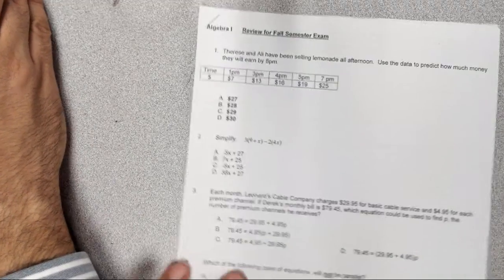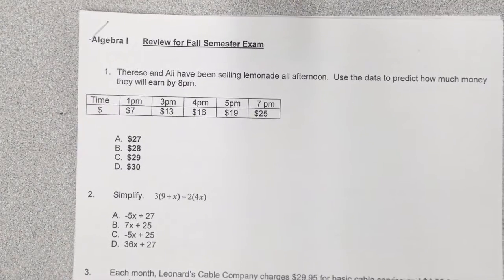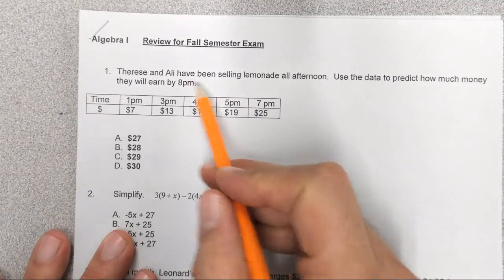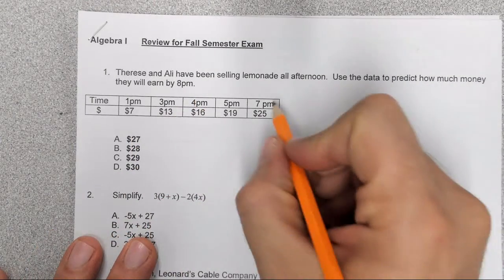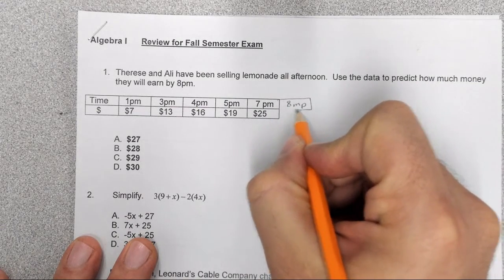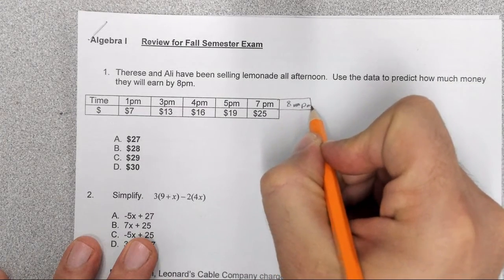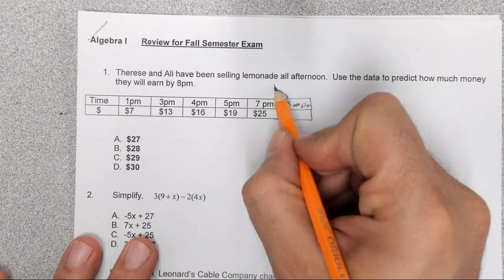Alright, this is for the Algebra 1 final. It's going to be next week. And the first question says, Teresa and Ellie have been selling lemonade all afternoon. Use the data to predict how much money they'll earn by 8 p.m. This is 7 p.m. 8 p.m. will be just 1 hour later. So all I need to know is how much money they make in 1 hour.